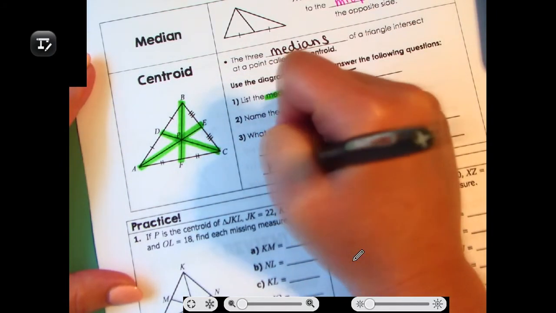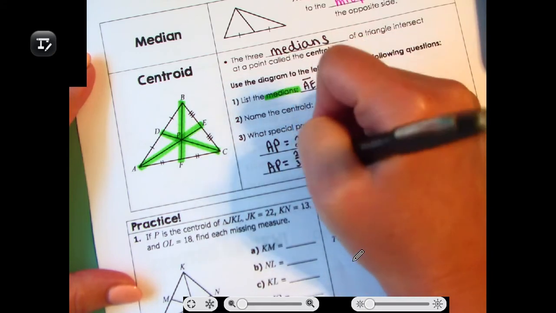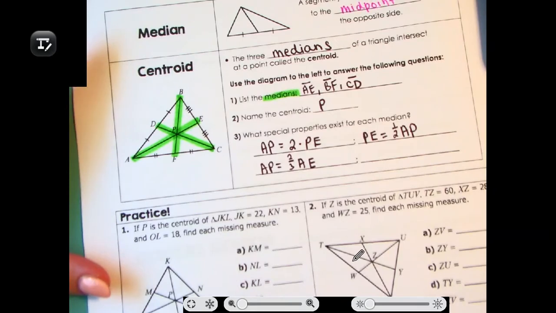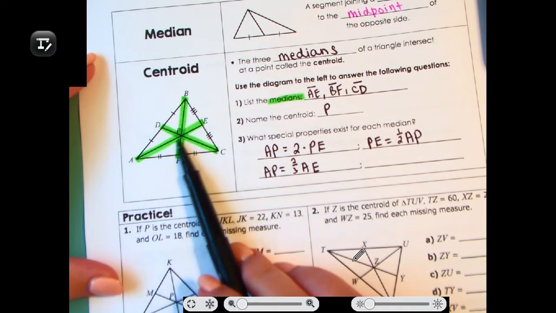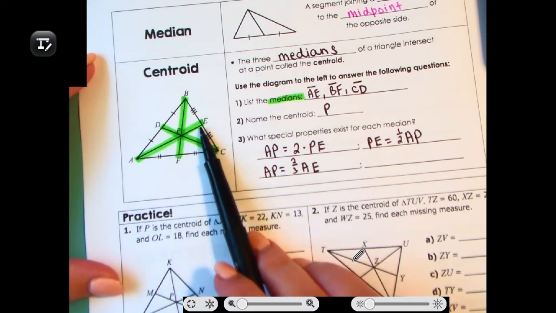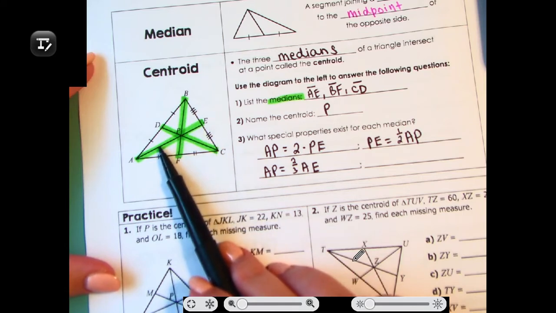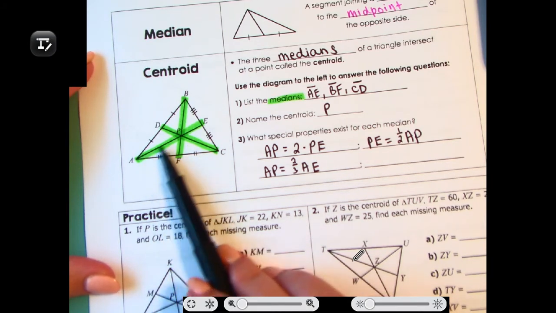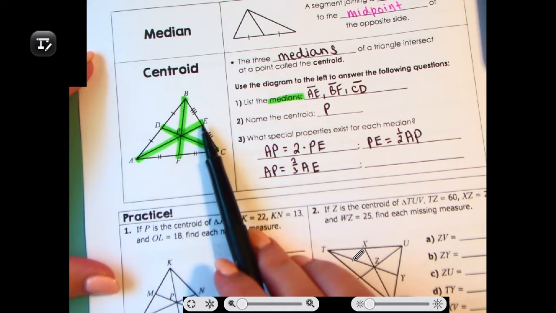So AP is 2/3 of AE, the whole thing. If you imagine cutting this whole median in 3, like if I had another dash right there, so I cut that segment into thirds, this is 2/3 of it, and then this is that other third. So the other third is right here.